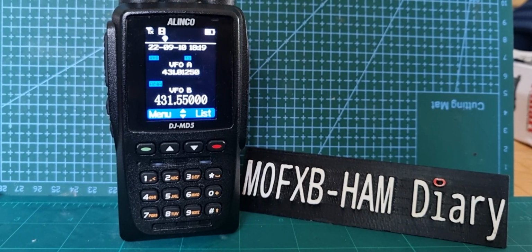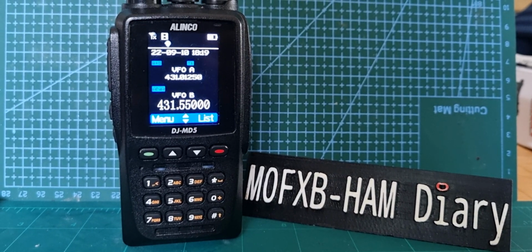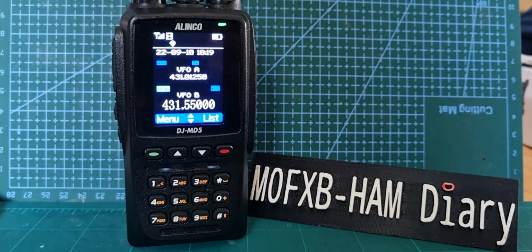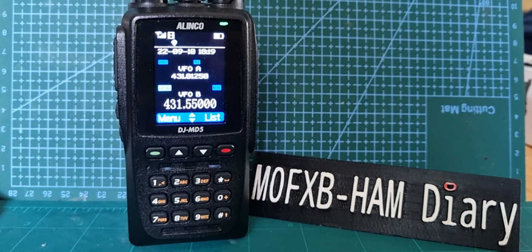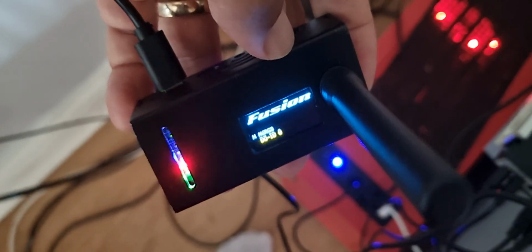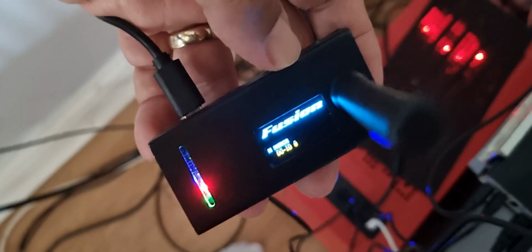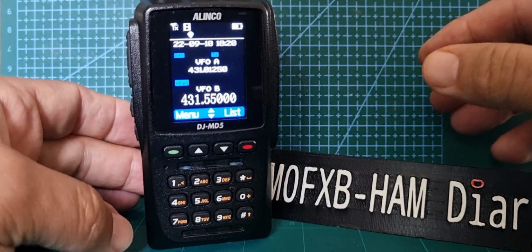M0FXB here. So you want to program your DJ-MD5 ALINCO radio by hand, not using the code plug, but you do have a hotspot or a repeater to connect to, which will look something like this, but not say Fusion, it will say DMR. So it's quite straightforward to do this.